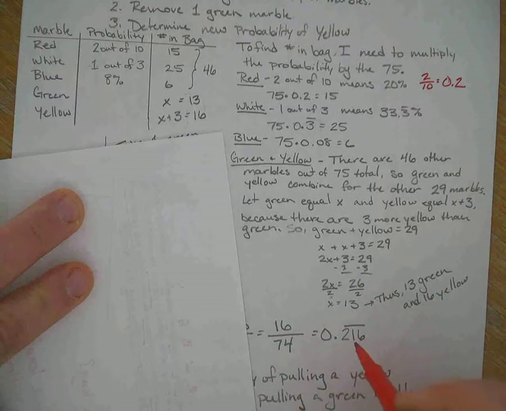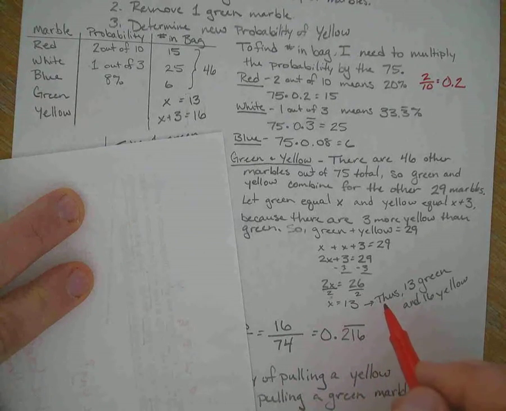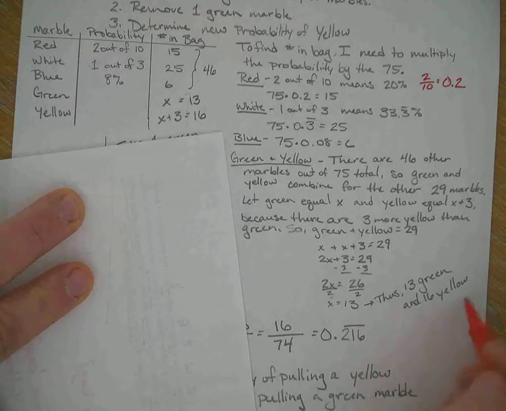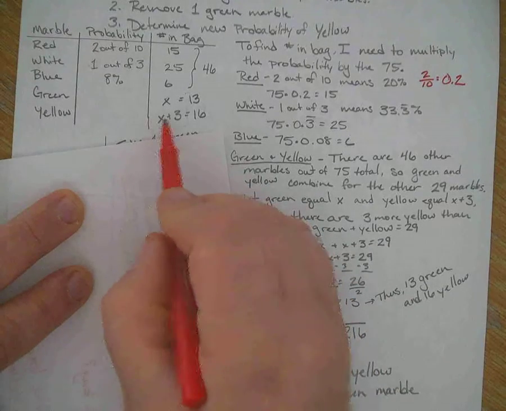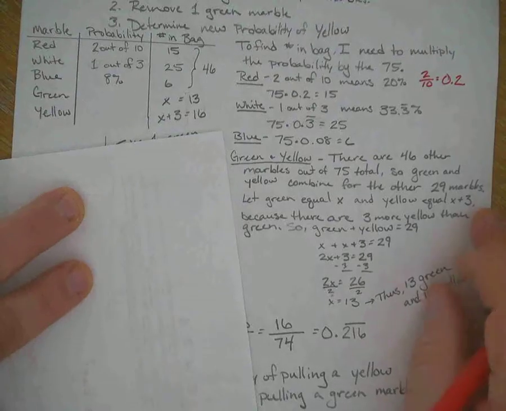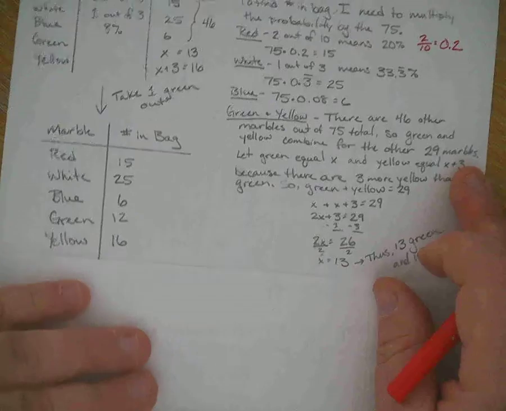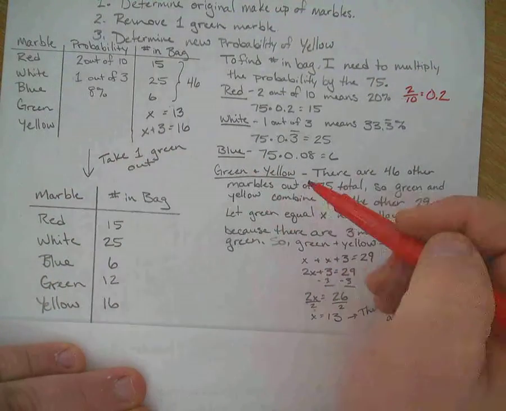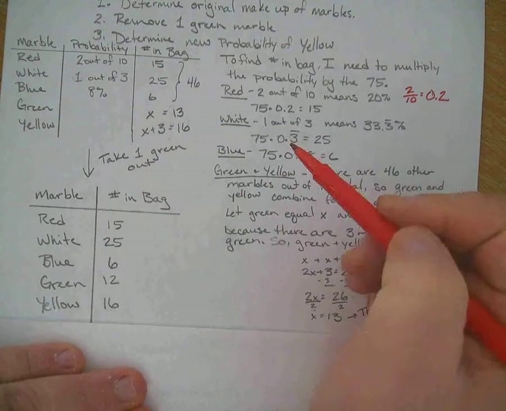I'm solving an equation here. Okay. Again, you can assume that people know how to do that. So I get 13 for the green, and I just say 16 yellow there. If you wanted to, plug that back into here and show that 13 plus 3 is 16, that wouldn't be a bad idea as well. Okay, but that's really the biggest part of this problem. I'd say it's one of the hardest parts of this problem, actually figuring out what this initial bag of marbles looks like. Okay, but it looks like 15, 25, 6, 13, and 16.